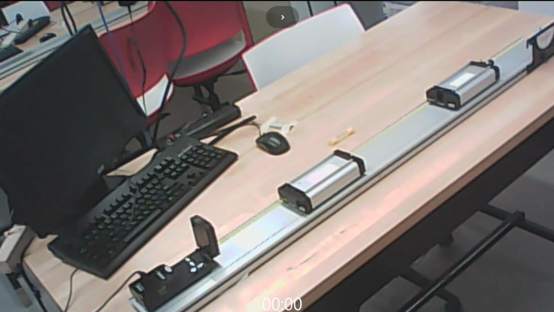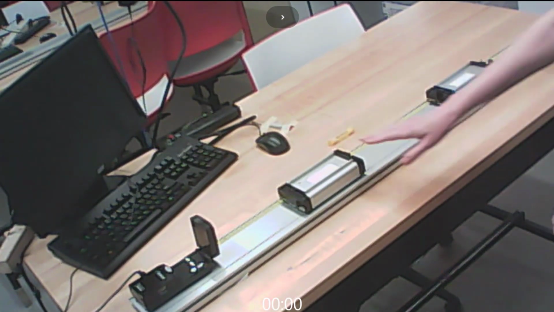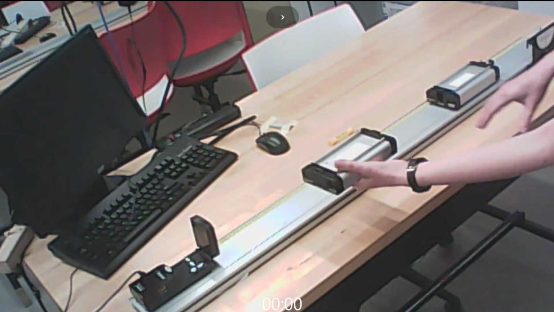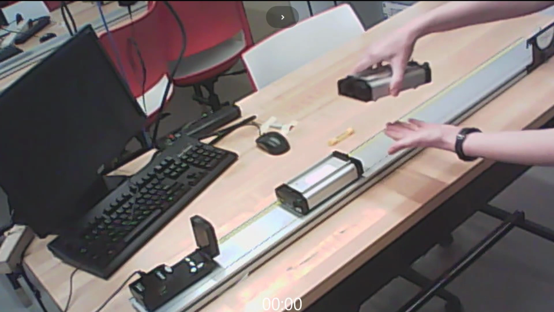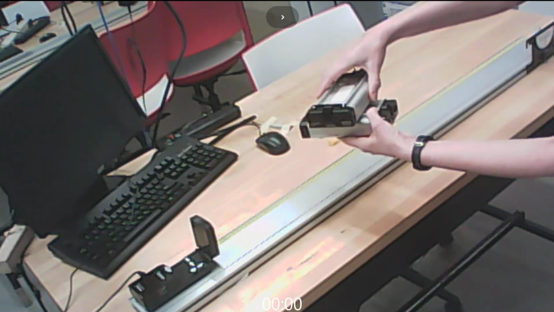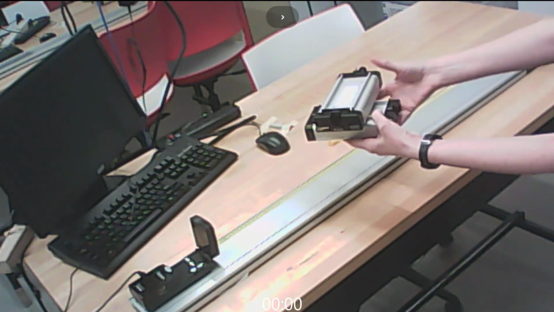So now we're going to talk about how you do the experiment. So first of all, you're going to need to weigh your 2 carts. So there's cart 1 and cart 2. Cart 1 is the one that's closer to the sensor. So you would weigh cart 1, and then separately you weigh cart 2, and then you want to weigh them together. So you just stack them like this and weigh them as one big chunk like that.